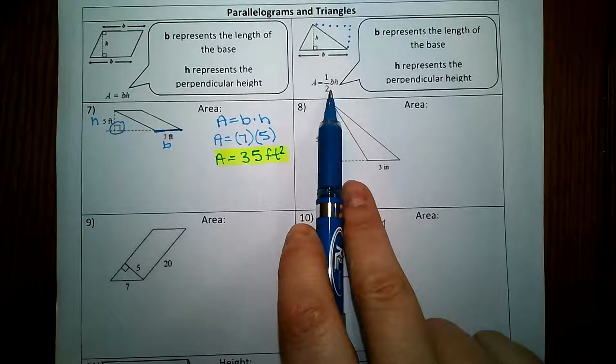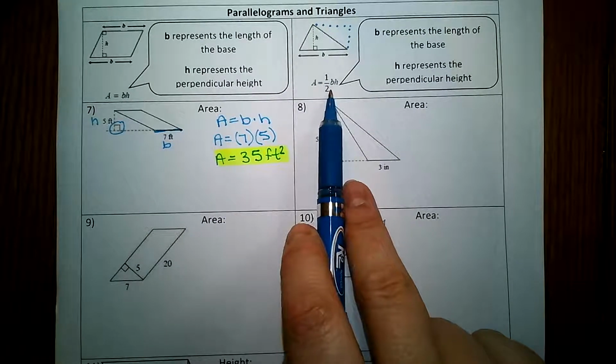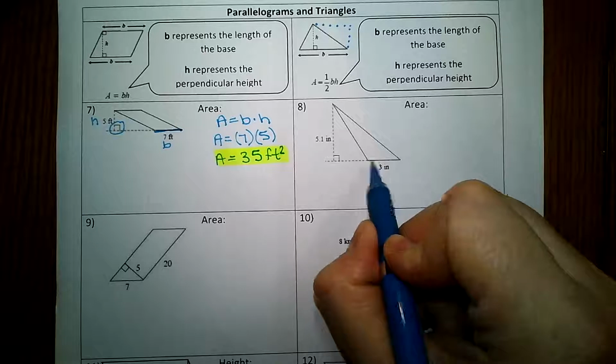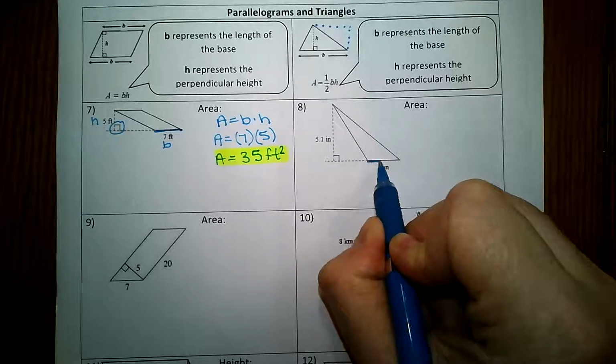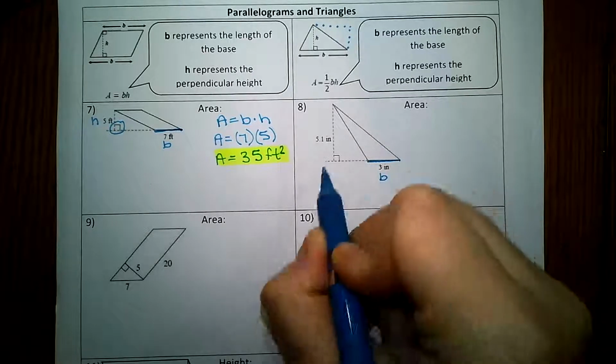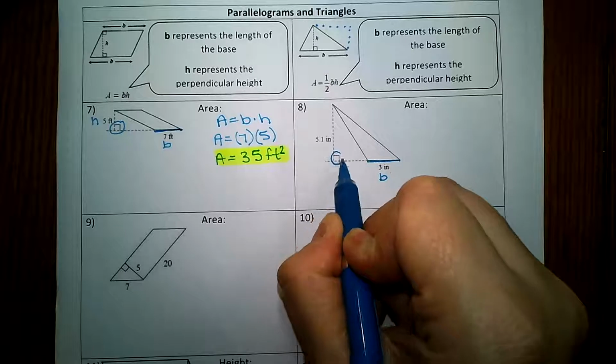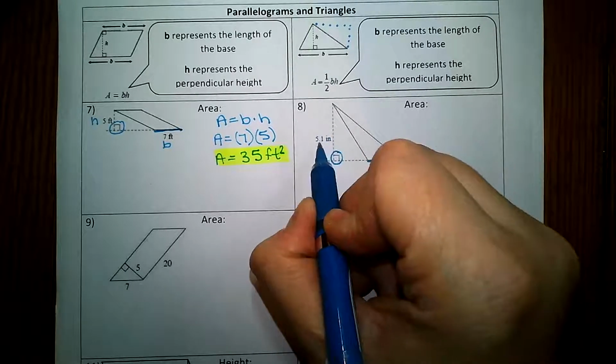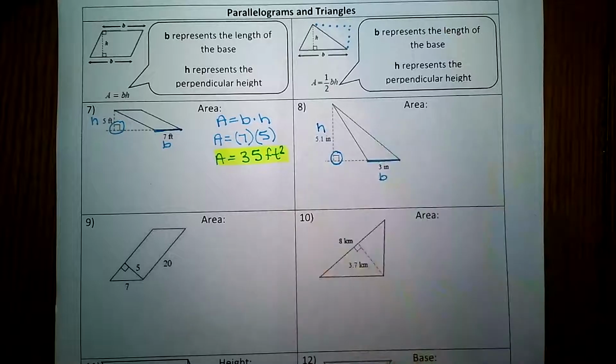A triangle is half of a parallelogram, so half of the base times height. So number 8 is a great example for a triangle. We've got 3 to represent the base, and 5.1 has been measured straight up on a perpendicular measurement, so 5.1 represents the height.